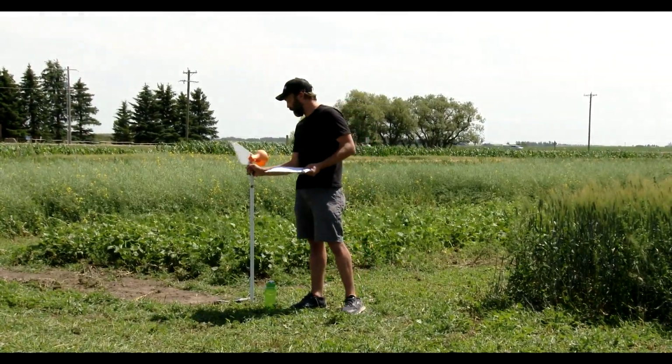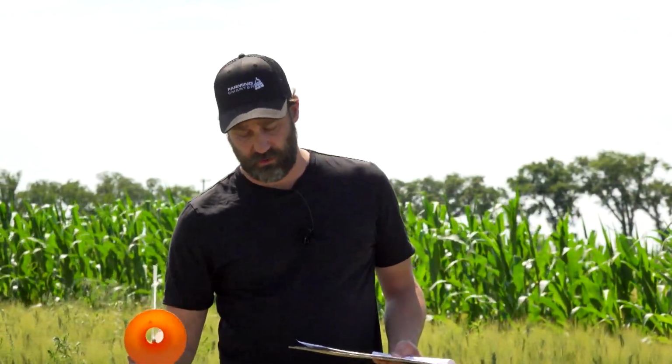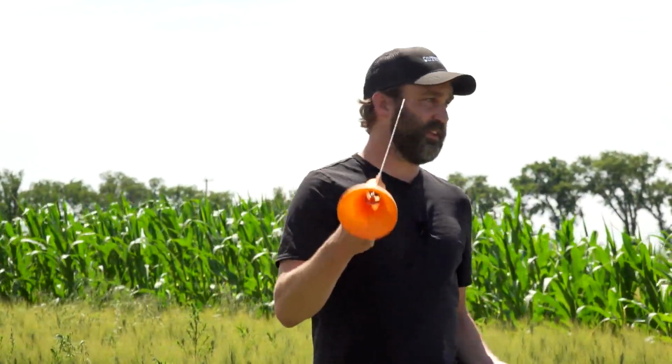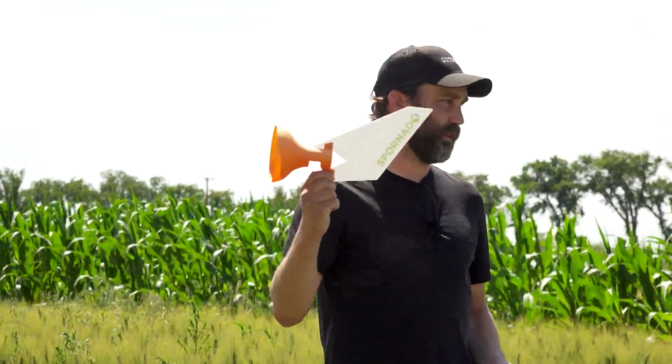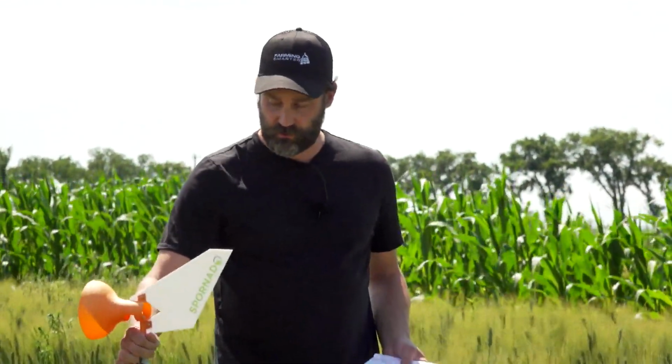But this unit here, it's a pretty simple unit. There's not a whole lot to it. This piece here is about, I think, $300 for the trap itself. We built a little stand for it, and it just screws on.